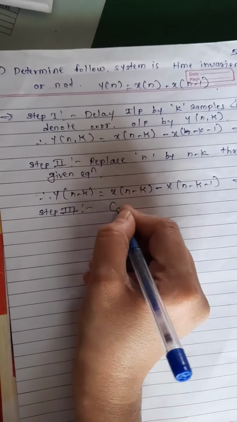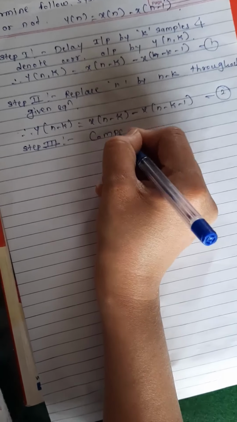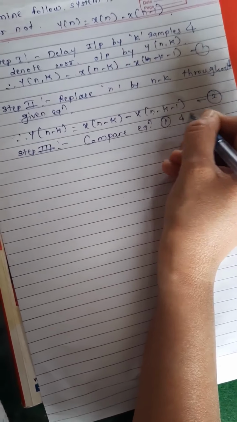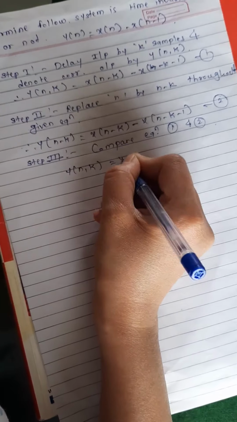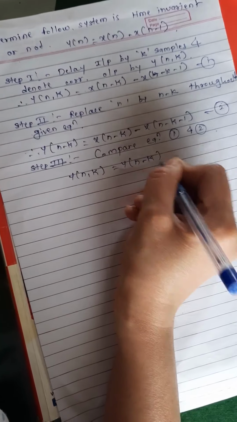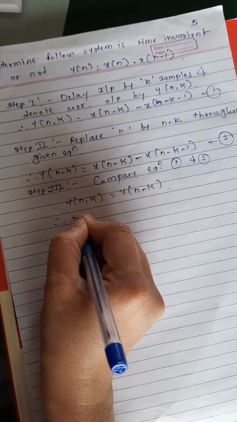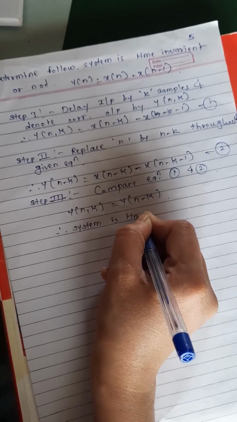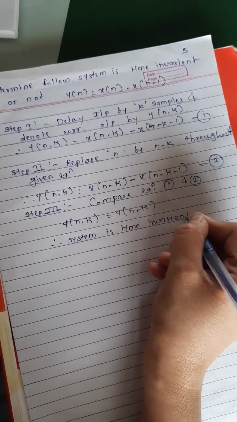Compare equation 1 and 2. So y of n comma k is equal to y of n minus k. So the system is time invariant. Therefore system is time invariant.